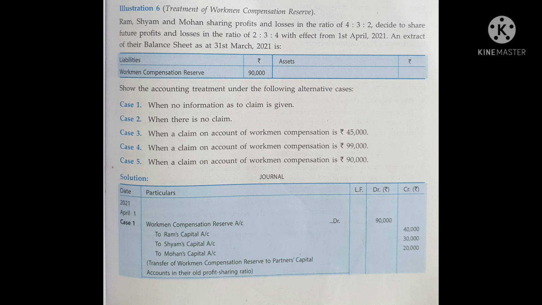Now let's have a look at case number 3, when a claim on account of workmen's compensation is 45,000. That is, you are given a claim of 45,000. So this is the situation when the reserve is more and the claim is less. That is, the claim is less than the workmen's compensation reserve. So the amount of claim will be given to the claimants and the remaining amount will be distributed among all partners in their old profit sharing ratio.